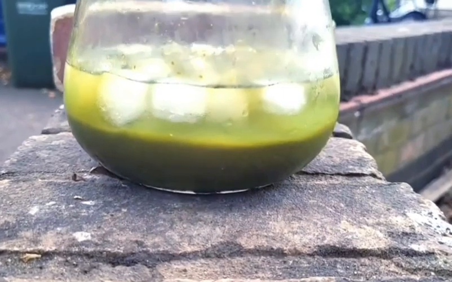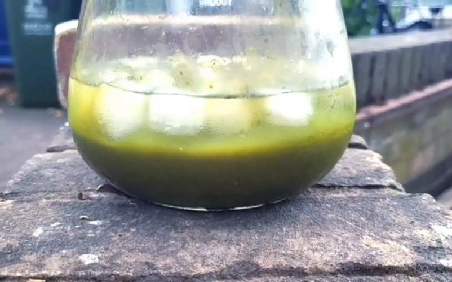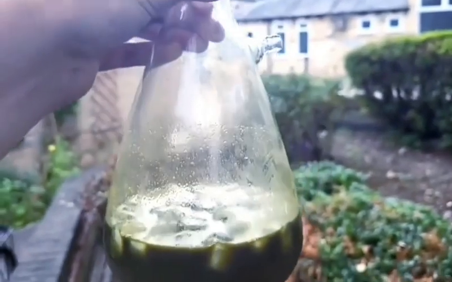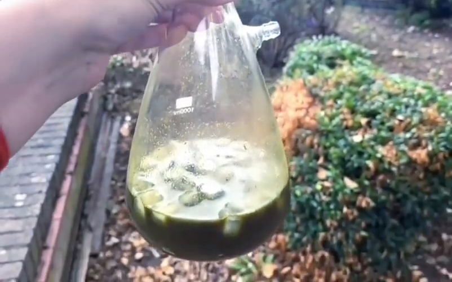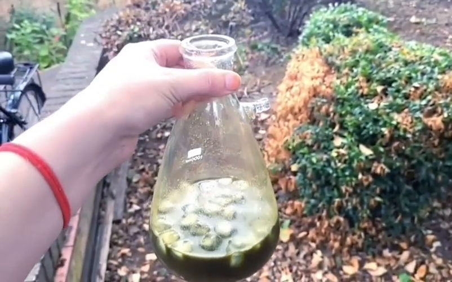Now, that's the chromium that should be in there. You can see the particulate matter in there.